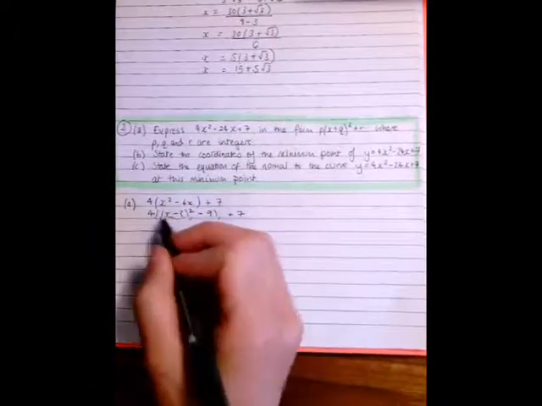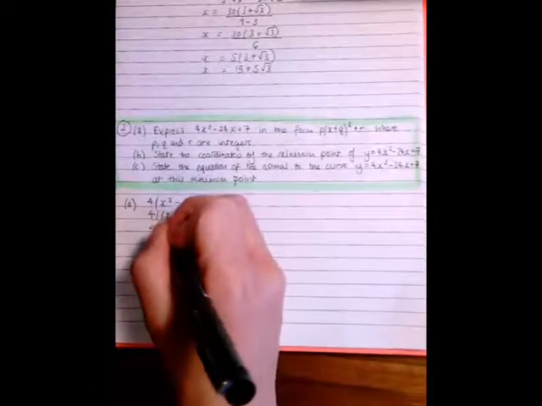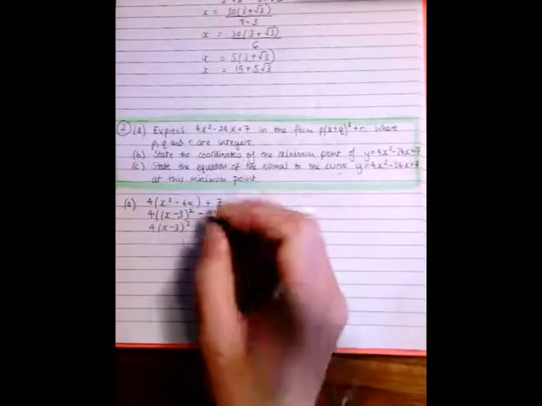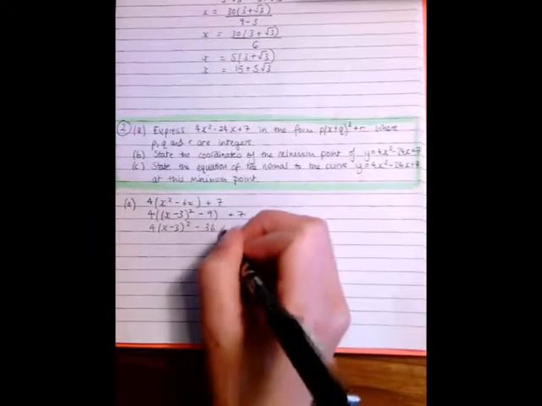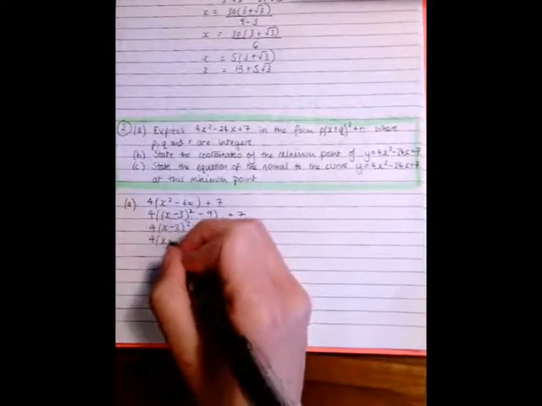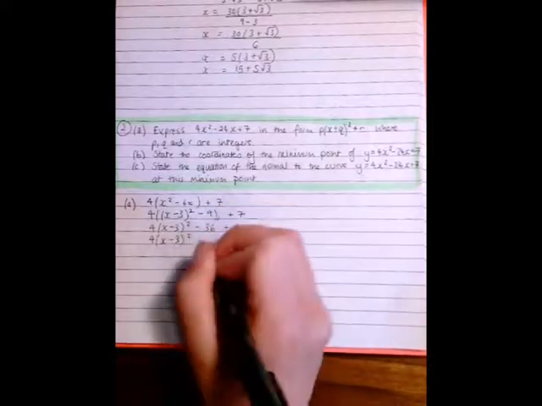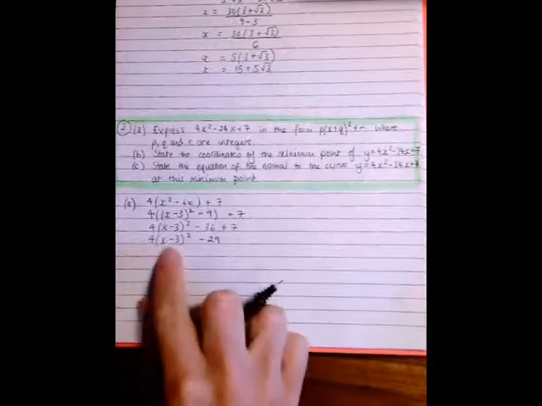And then what you can do is re-expand this bracket with the 4. So we get 4 bracket x take away 3 squared, take away 36, add 7. And that then will leave us with minus 29 on the end. So now it is in completed the square form here.